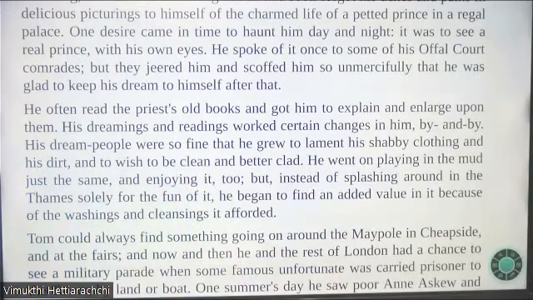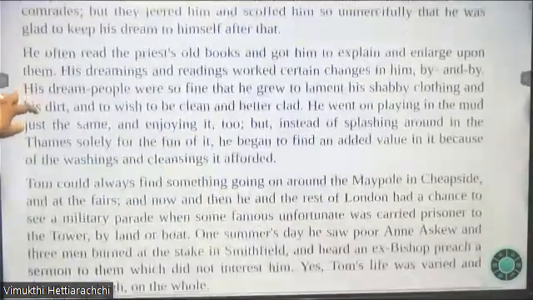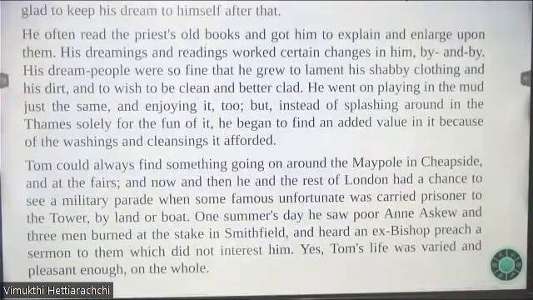He often read the priest's old books and got him to explain and enlarge upon them. His dreamings and readings worked certain changes in him. By and by, his dream people were so fine that he grew to lament his shabby clothing and his dirt and to wish to be clean and better clad. Clad means clothed.